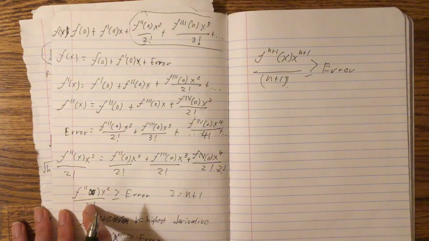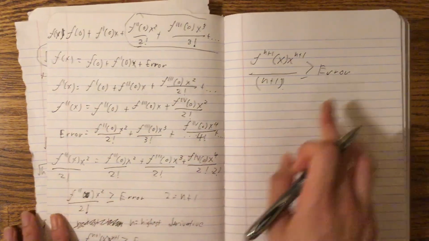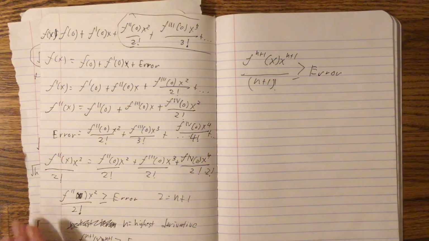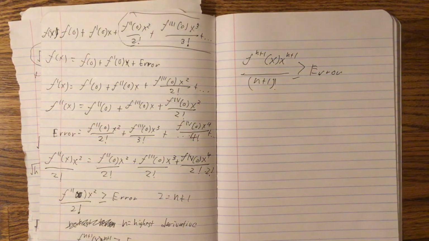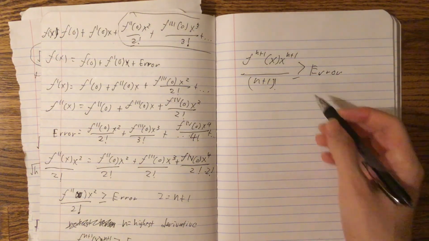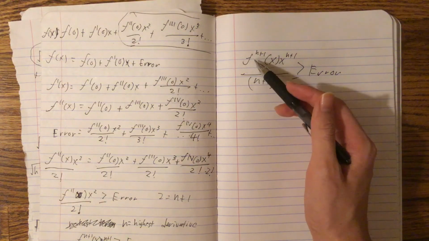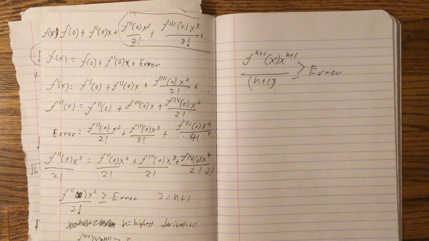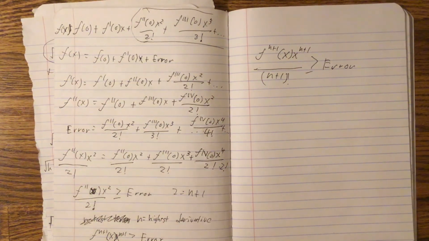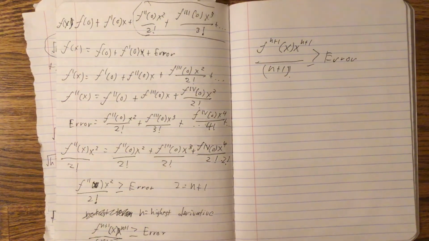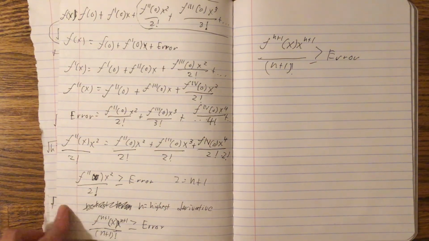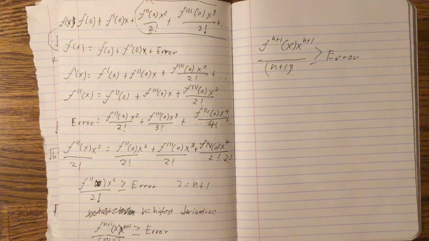So we just substitute n plus 1 for 2 and we get this general formula. Usually the value of x in here takes on the maximum value of this f^(n+1). So this is the proof, one of the more straightforward proofs. All right, and thank you.